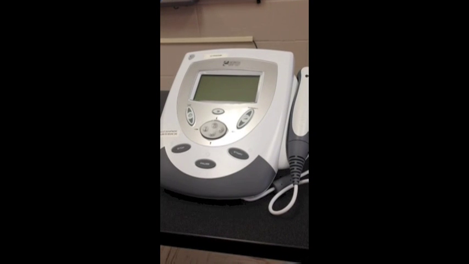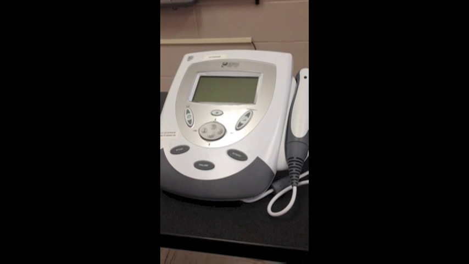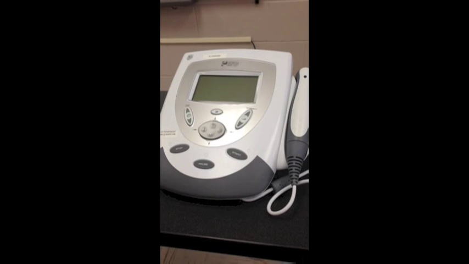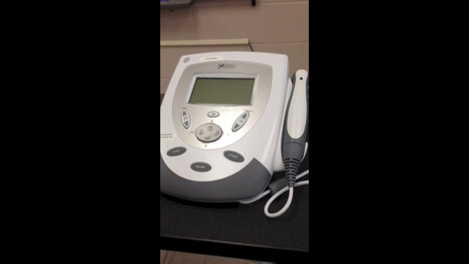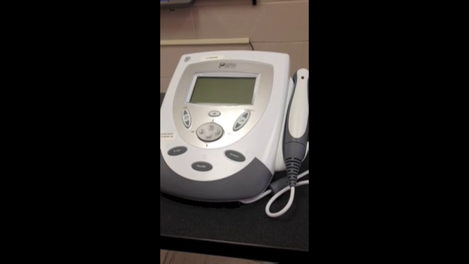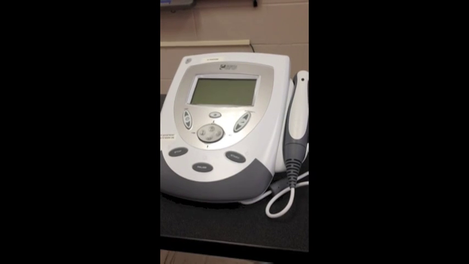Documentation. Document the frequency of ultrasound, size of transducer, mode, duty cycle, intensity, duration, frequency of intervention, size and location of treatment area, and all patient responses.